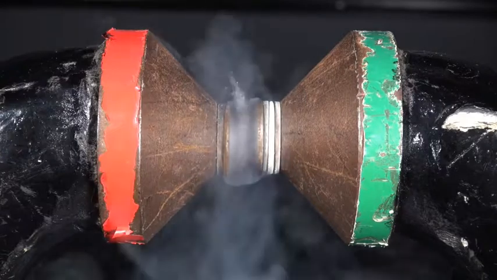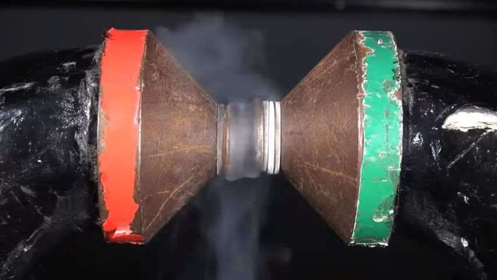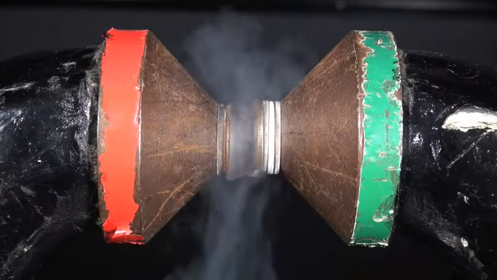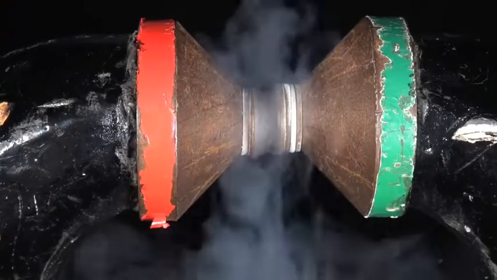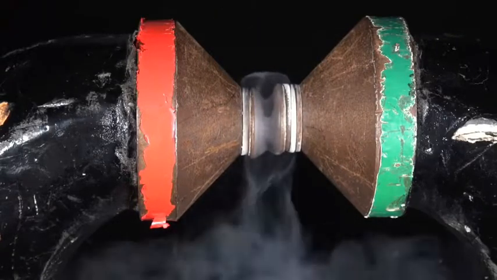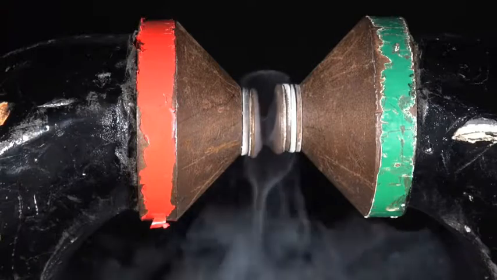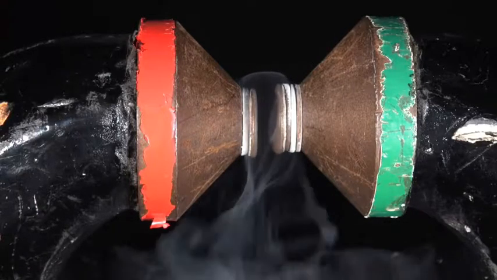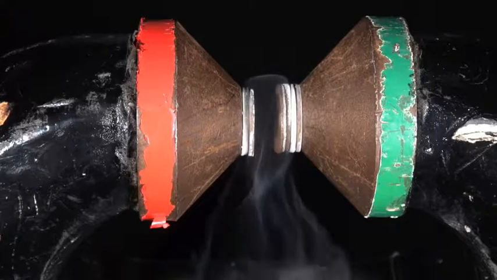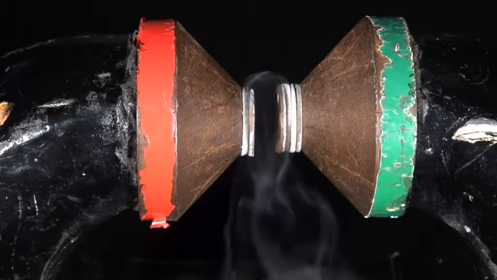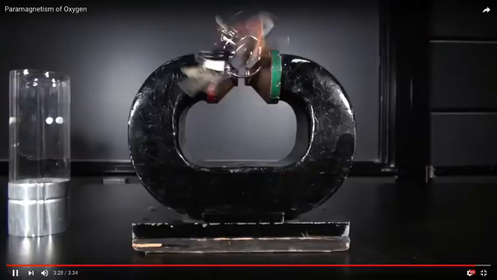Liquid oxygen is paramagnetic. Lewis theory, valence bond theory says no, it isn't. Yeah, but look, it is. It only has magnetic as a liquid. No, I think it's probably paramagnetic as a gas as well, but really tough to demonstrate. It's a very strong magnet. Very strong magnet.